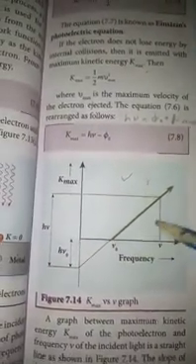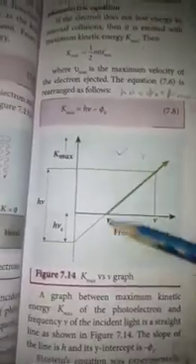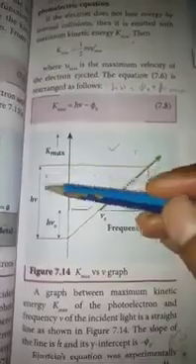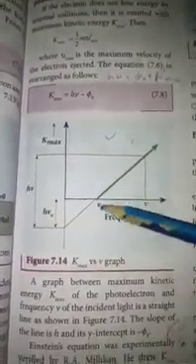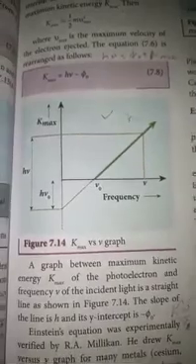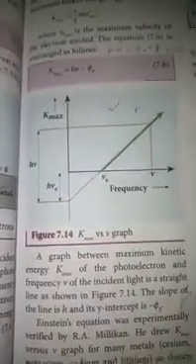The slope of this graph we get as h. That means y-axis divided by x-axis. On the y-axis we get h nu, divided by nu, so nu cancels and we get h. Similarly, for this point we get h nu naught by nu naught, nu naught cancels, so we get the slope as h. And also its intercept is the negative work function.